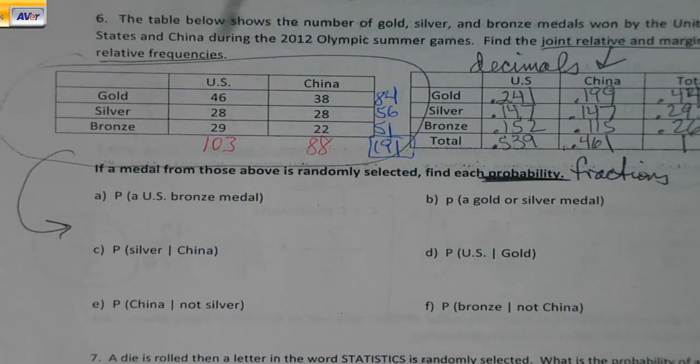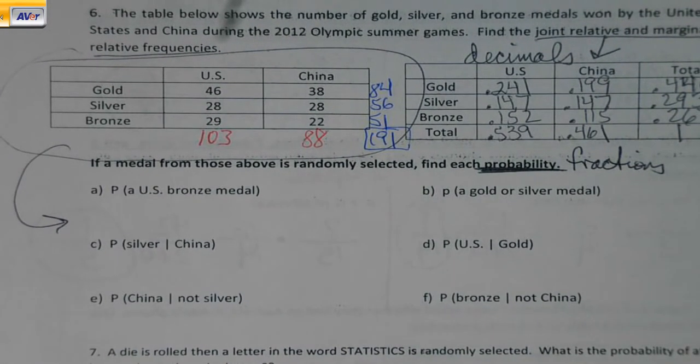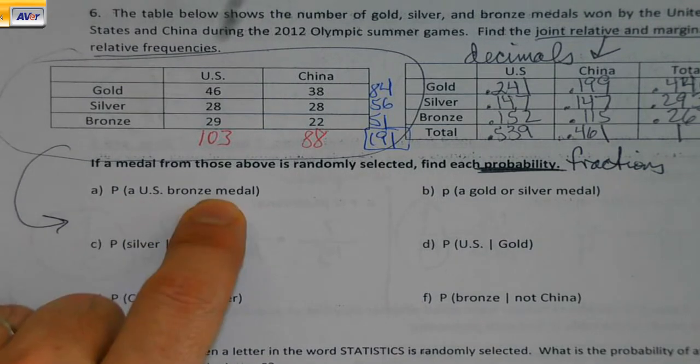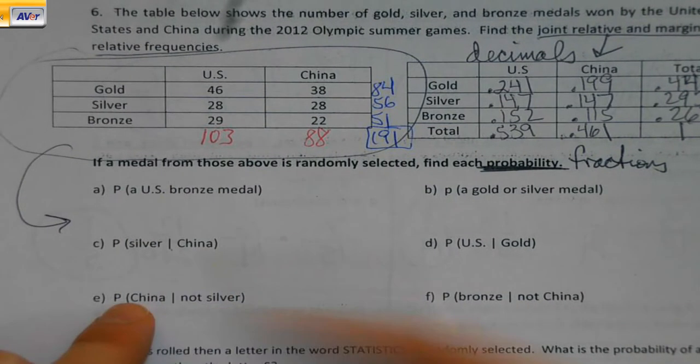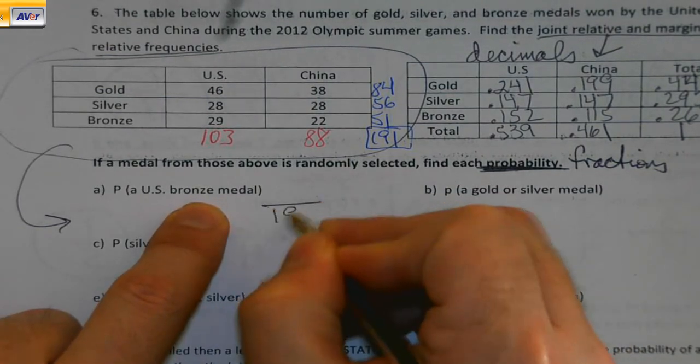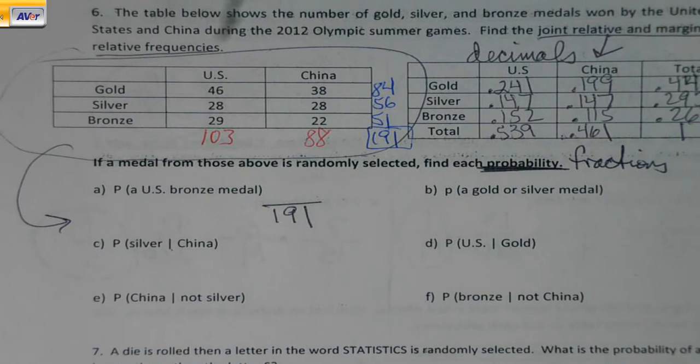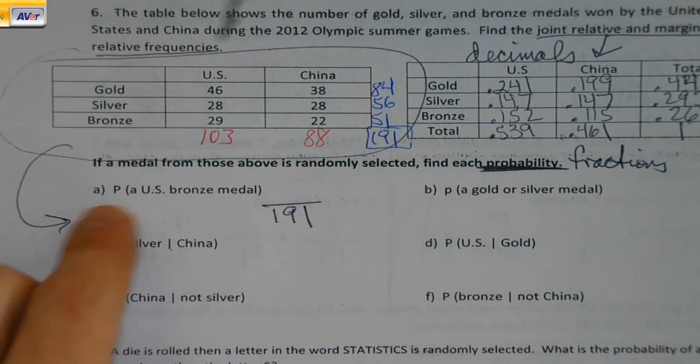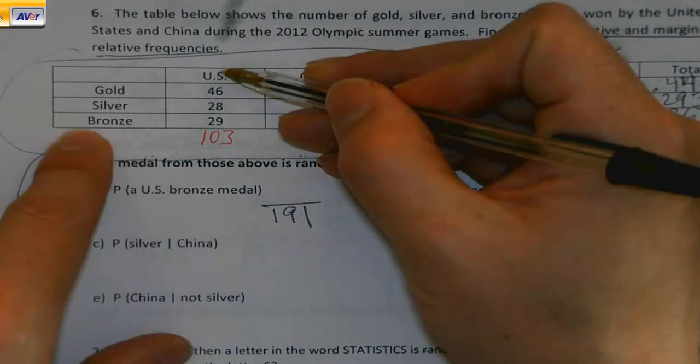So here, probability of a U.S. bronze medal. There's no given. There's no slash. It's my entire sample space. Probability of a U.S. bronze.